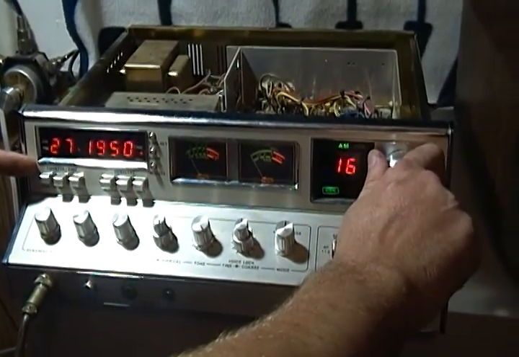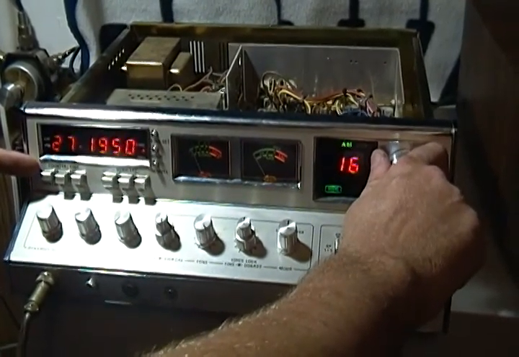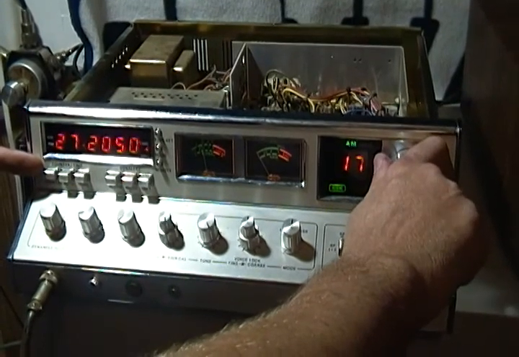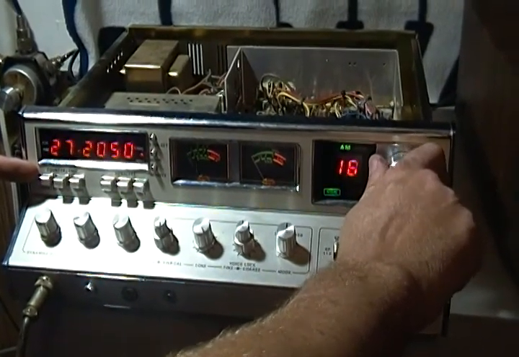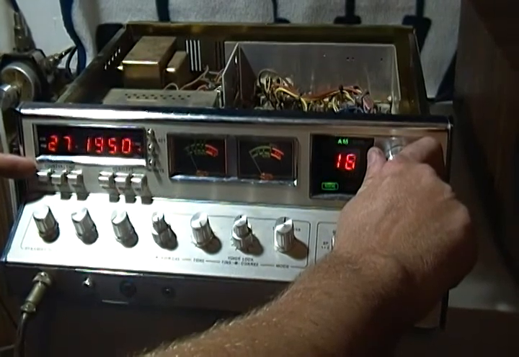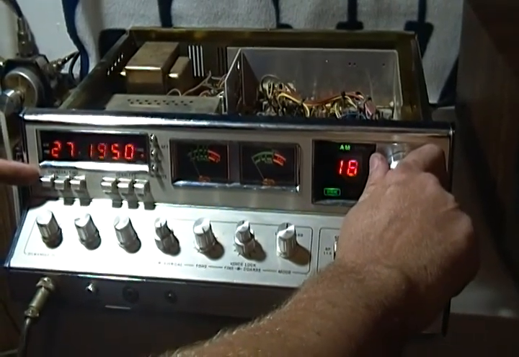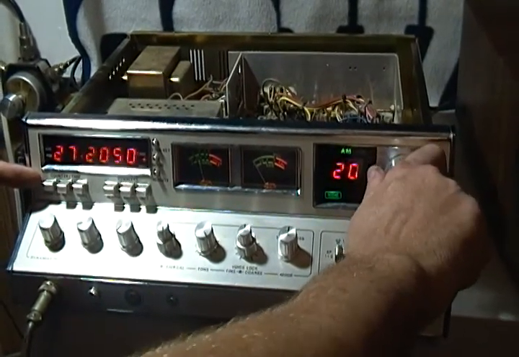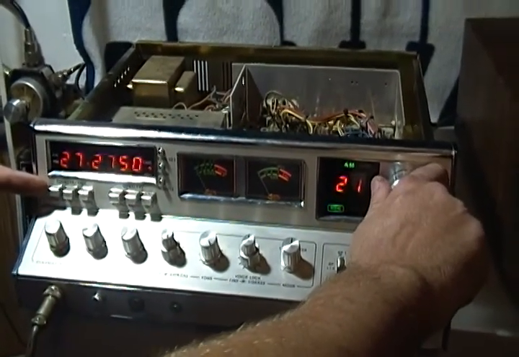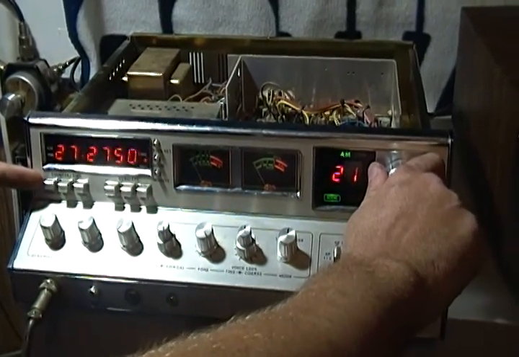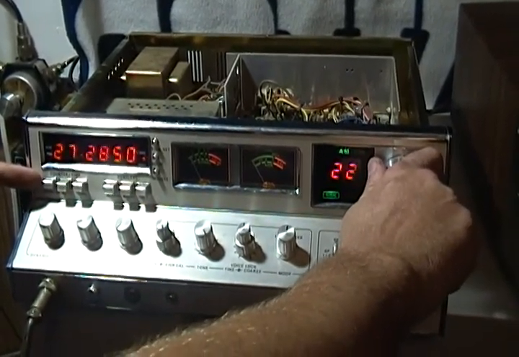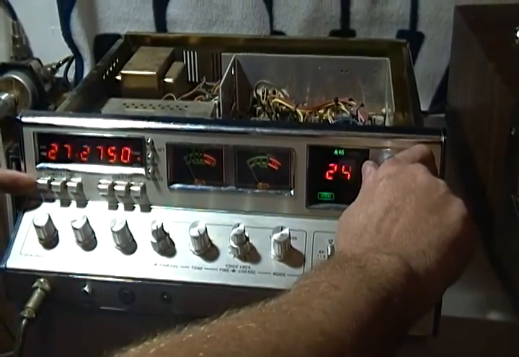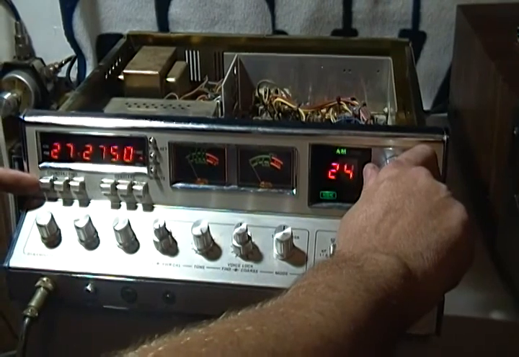It's an A channel. Channel 16 is still an A channel, 19A. 17 says 20050. 18 is between channel 19 and 20, an A channel on channel 18. Channel 19 is channel 20. 20 is 20. 21 is 2750. 22 is 2850. 23 is 2750. 24 is 2750.